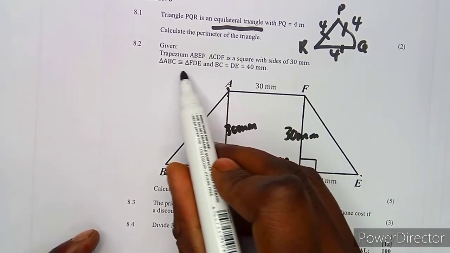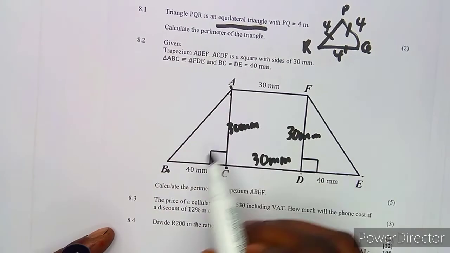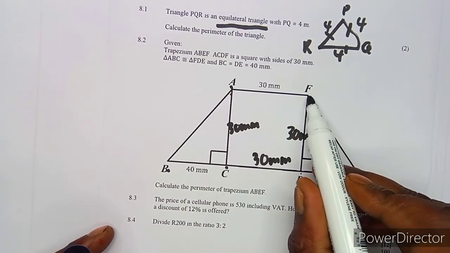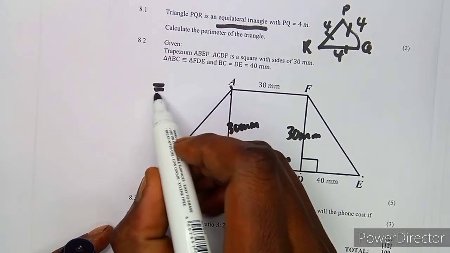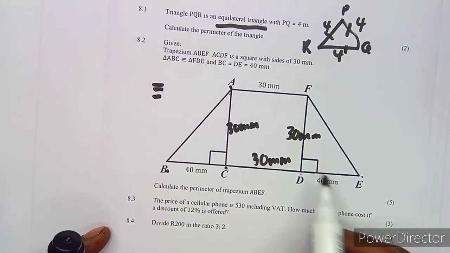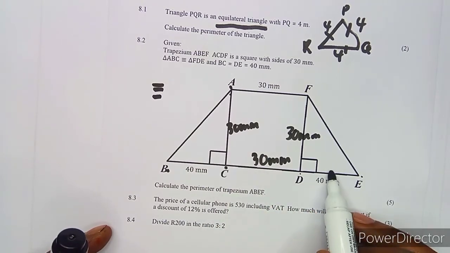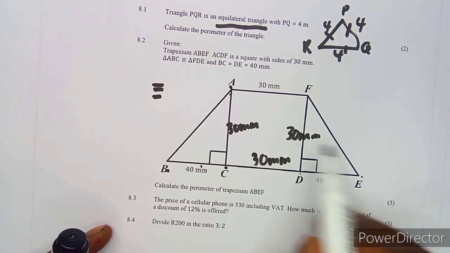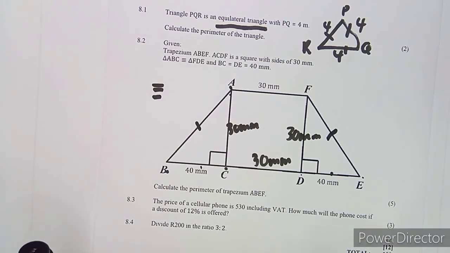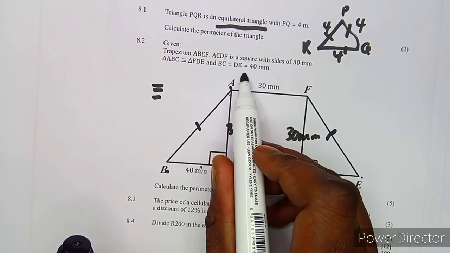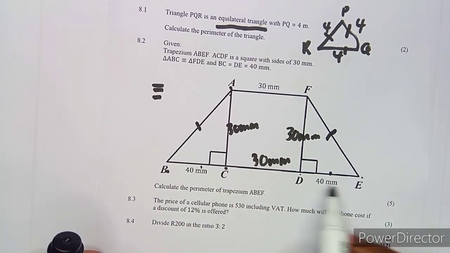Then we are given that ABC and FDE are congruent. So these are congruent. When you're given it's congruent, it means this side and this side are equal, this side and this side are equal, which means also this side and this side must be equal. And we are given that DC is equal to DE, which is 40 millimeters. We are given this.